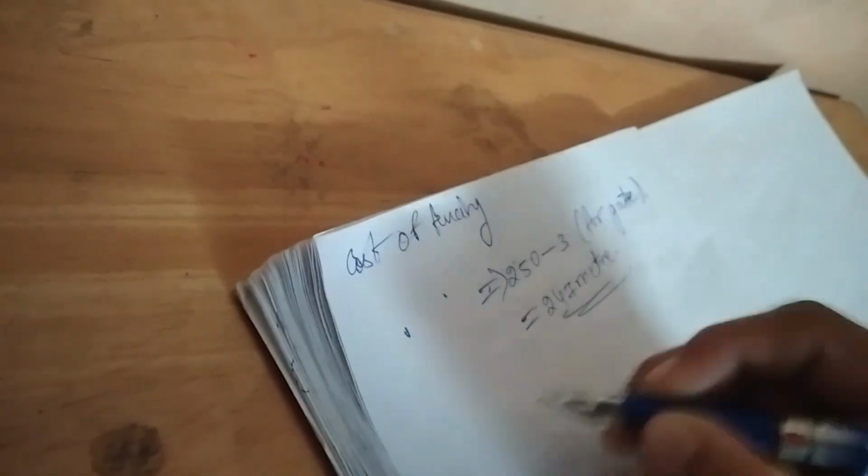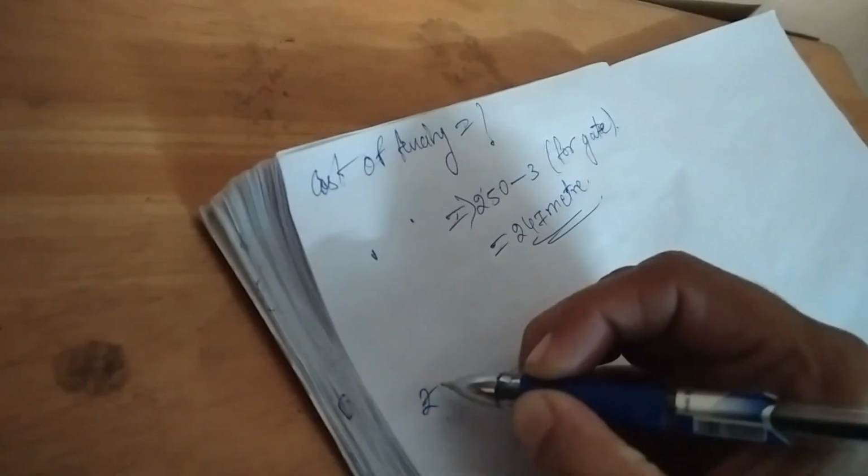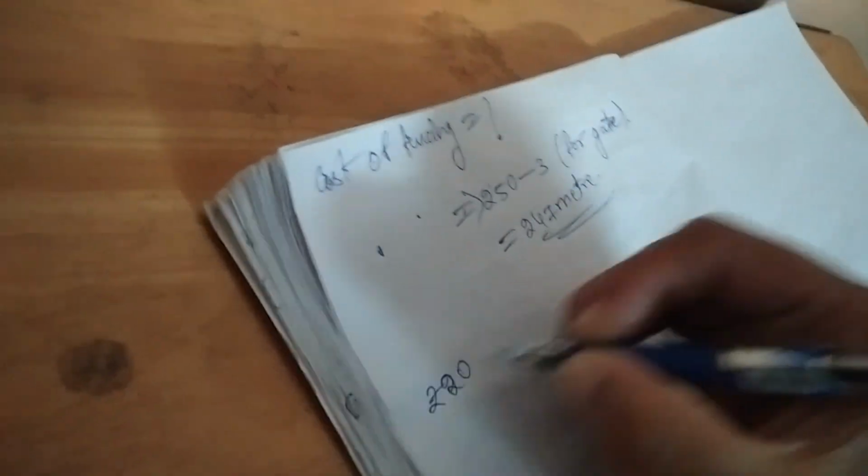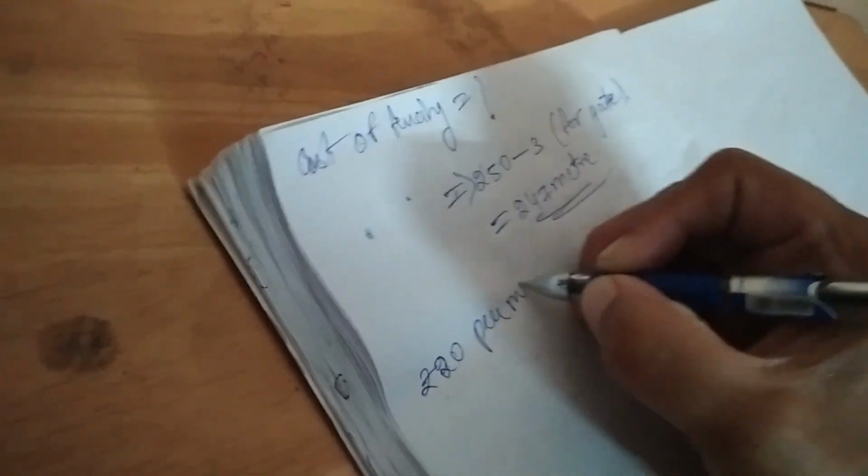This is our perimeter. Now for the cost of fencing, rupees 20 per meter is the cost.